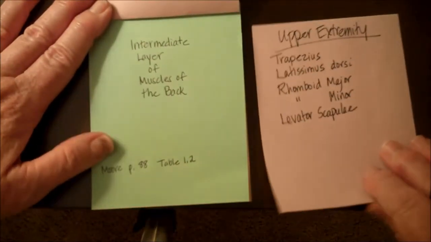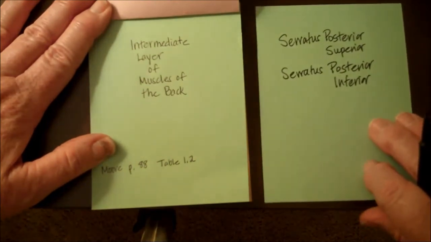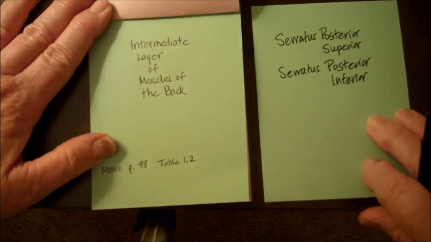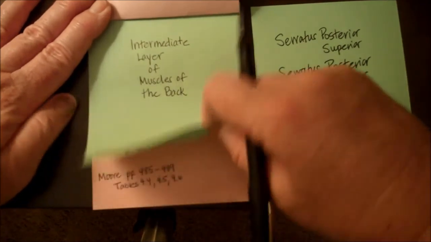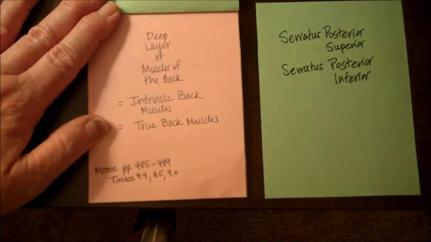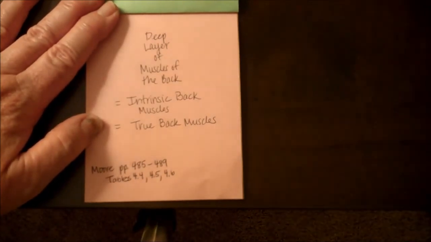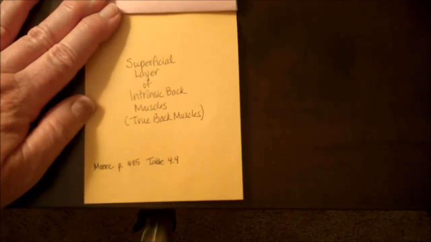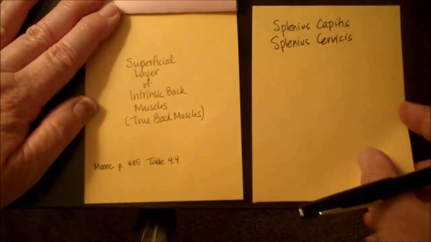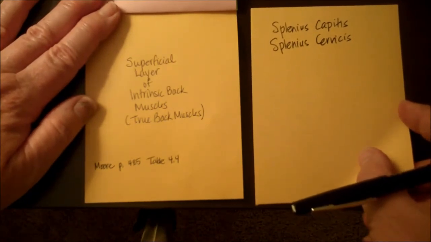Intermediate layer of back muscles. Those are muscles of respiration. Serratus posterior superior, serratus posterior inferior. Next layer are the true back muscles. So the deep layer of the muscles of the back are the true back muscles, or the intrinsic back muscles. They're in 3 layers. The superficial layer of the true back muscles, splenius capitis and cervicis. Notice that's only in the head and neck region.